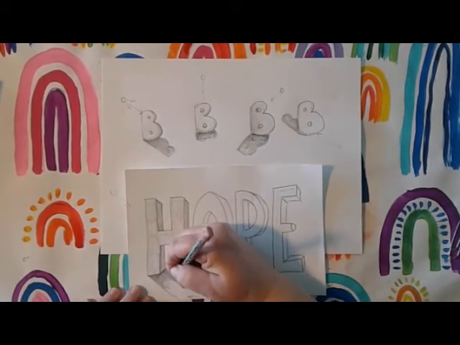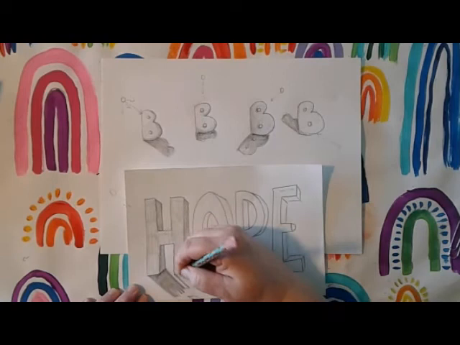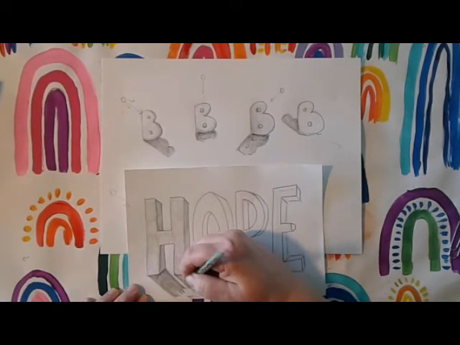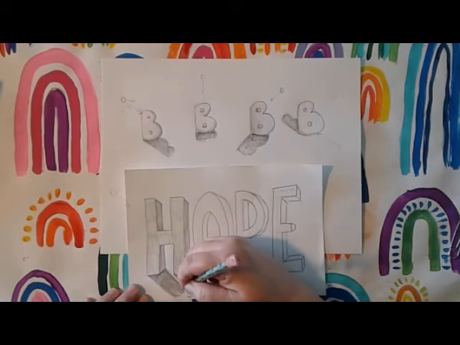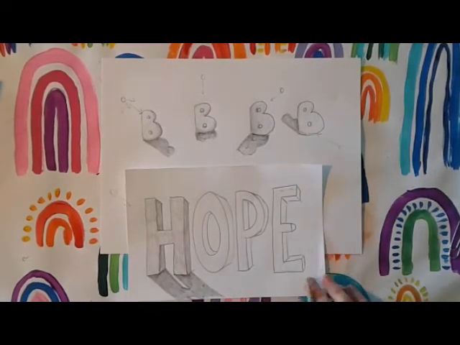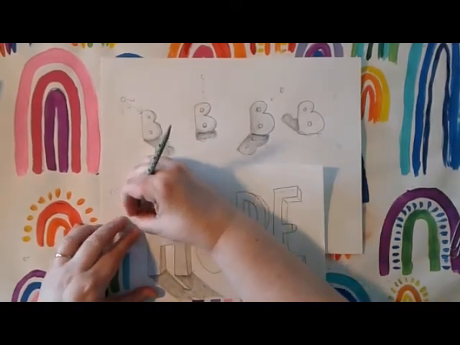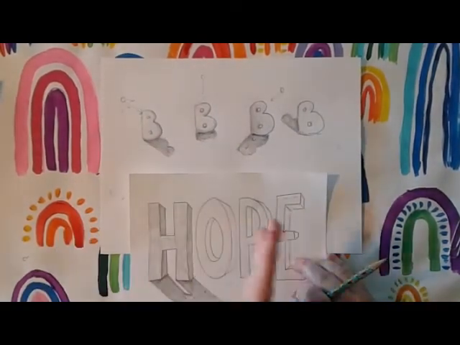You can see I'm thinking about value and how value is very helpful. There we go. It's looking pretty good. And I would do the same for each one.